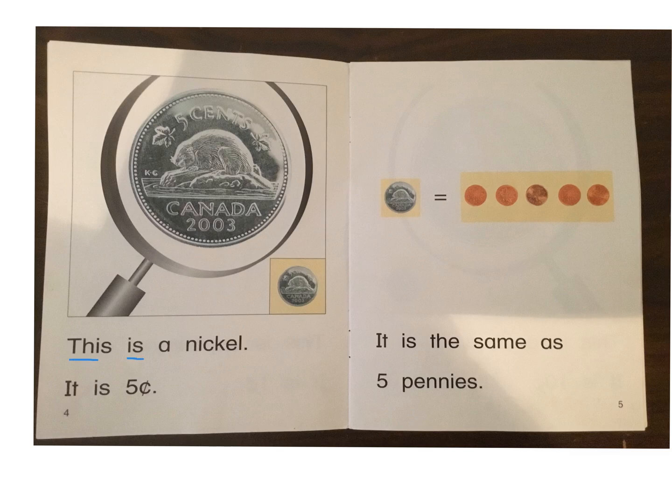This is a nickel. It is 5 cents. Good. Can you find the word cents on the nickel? Excellent. And the number 5? The number 5. 5 cents.